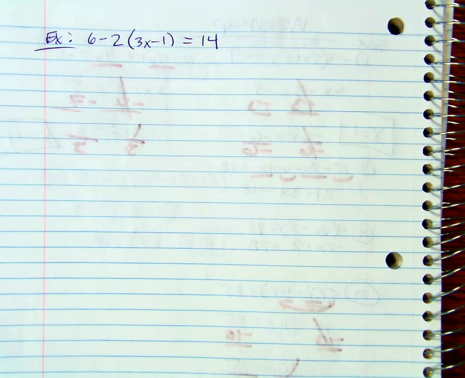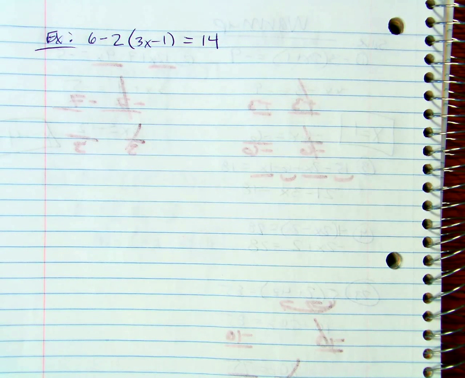The question then becomes, what should be done first? Should we distribute first? Should we combine like terms first? We've actually already answered this question in a previous class. Does anyone remember what I've said about one of these things? Something I've said you should always do first in this case. Yes? The parentheses. What do we do with those parentheses? Distribute. So, we said before we always distribute first.